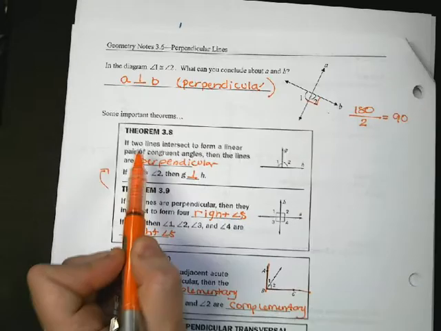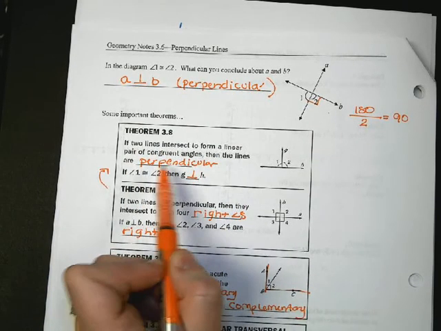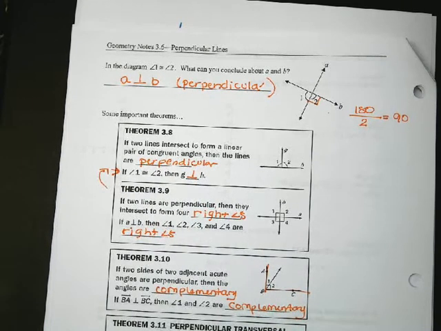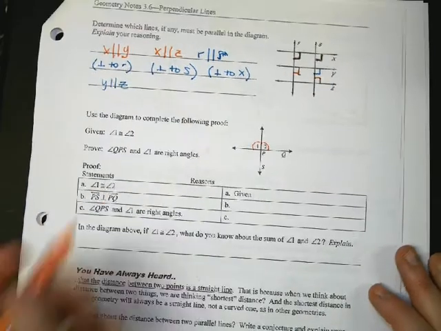And you'd write that shorthand like this: if angle 1 is congruent to angle 2, then G is perpendicular to H. So let's put that on this one, because this one says our angles are congruent. If angle 1 is congruent to angle 2, then our lines are perpendicular.